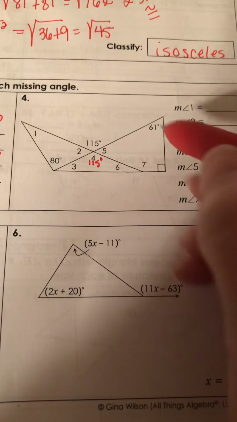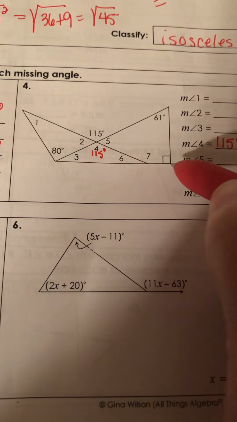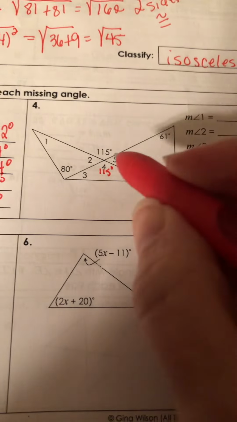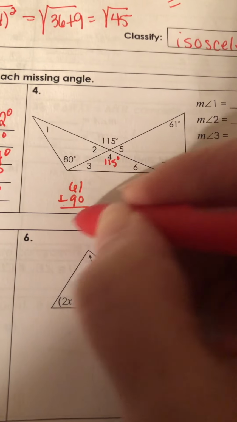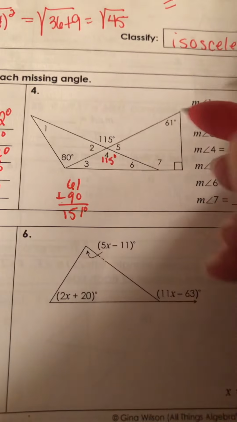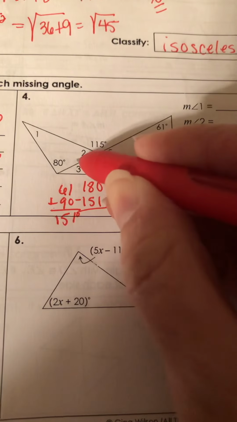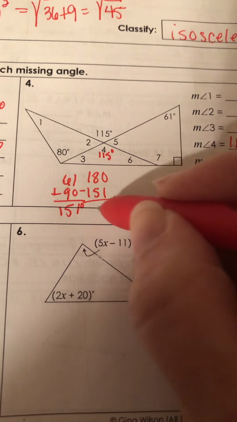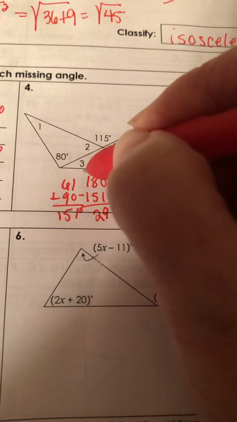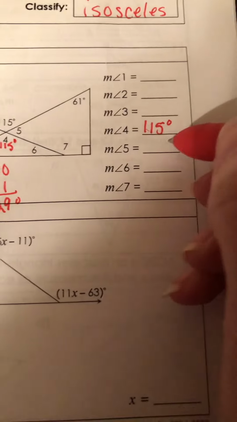If you look at this triangle right here, this big one on the right side, I've got 61 degrees and 90 degrees, which will give me 151. I could subtract from 180. That's going to give me angle 3. Okay. So angle 3 is 29 degrees. Let's write that down.